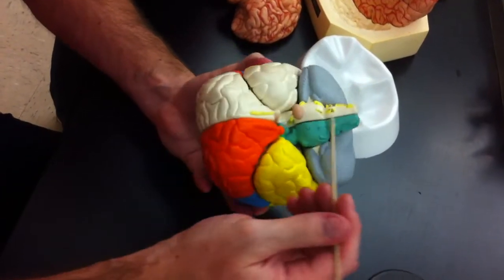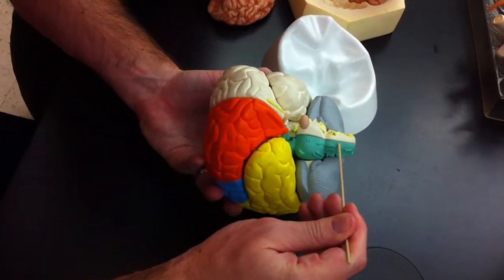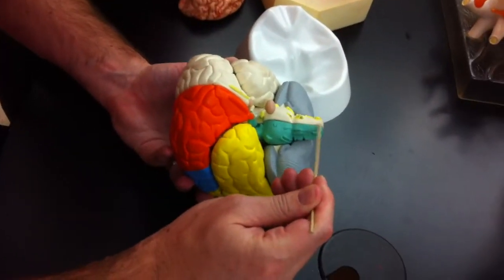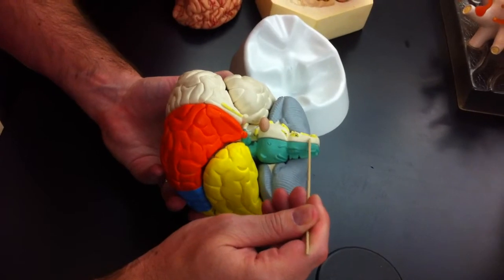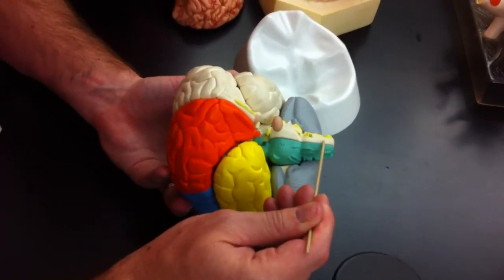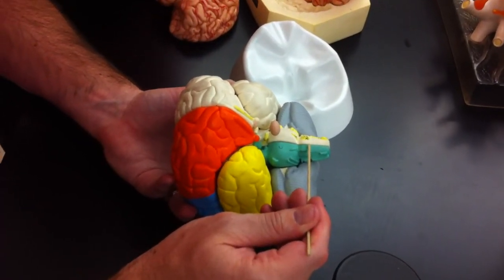On the medulla oblongata, we can see the raised ridge right here. That's called the pyramid of the medulla oblongata. And the pyramid of the medulla oblongata has a section, can't see on here, but there's a section called the decussation of the pyramids, where the information would cross from one side to the other.